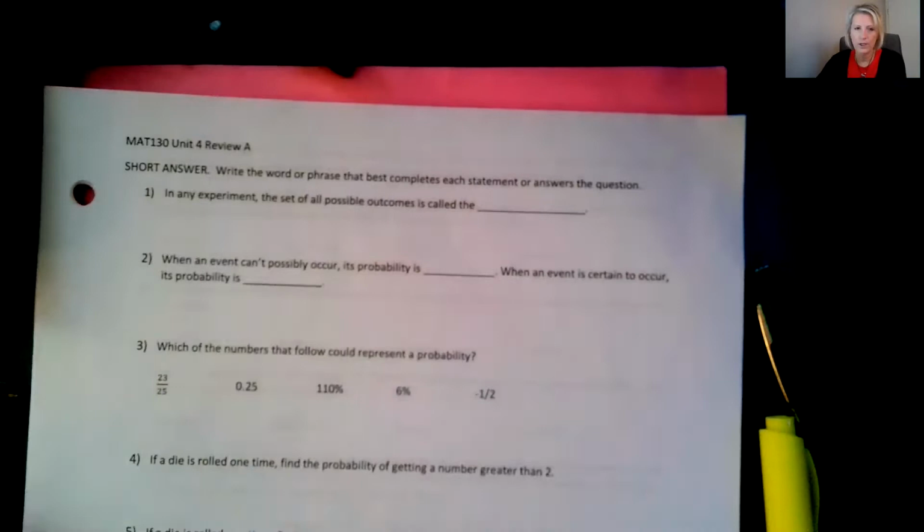Good morning. Today we're going to work on the Unit 4 Review A, and mine starts on page 138. There might be two of them in your course pack, so I'm going to do the one that's on page 138. Share my screen here. And the first section is some short answer questions.